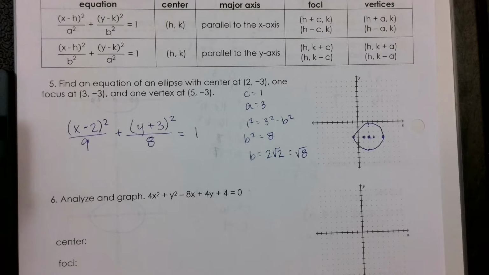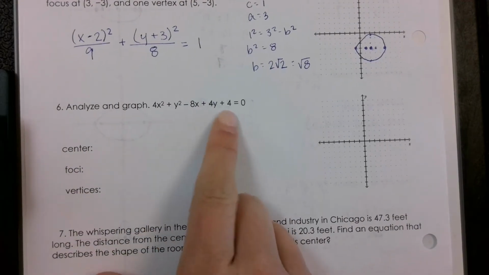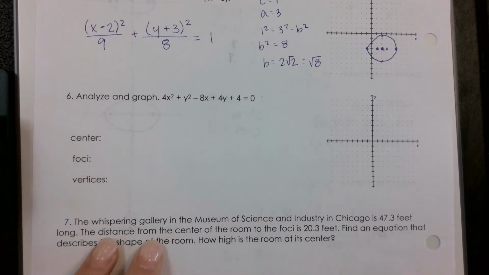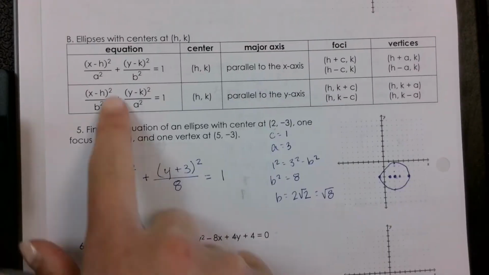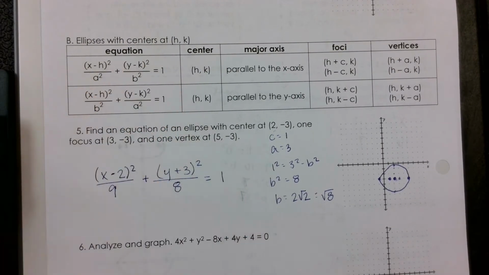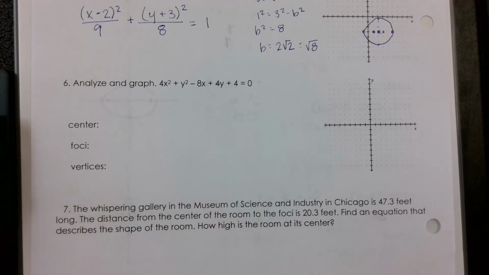Alright, so for the next one, we need to analyze and graph this. So what is wrong with this equation right now? Well, it doesn't equal 1. Problem number 1. And then what should we probably do to get this to look a little bit more like these guys? Complete the square. It's a common theme for all of these. Anytime you've got a conic section, you probably need to complete the square. So I would get your x's and y's together and then move the constant over as well.